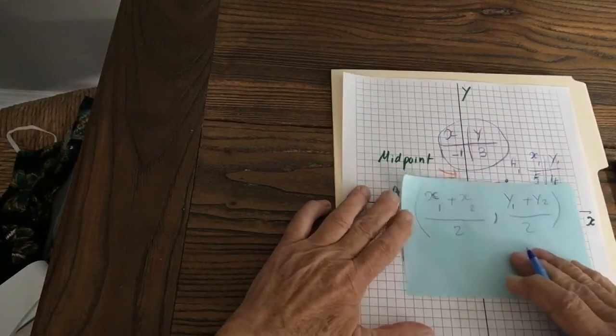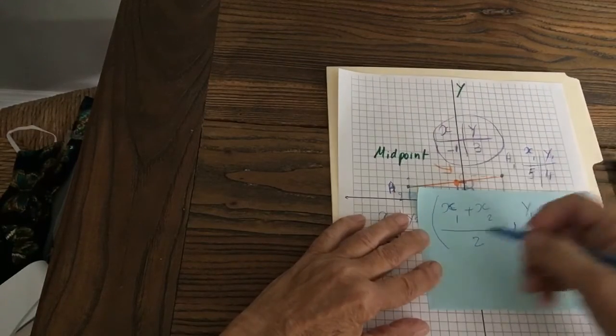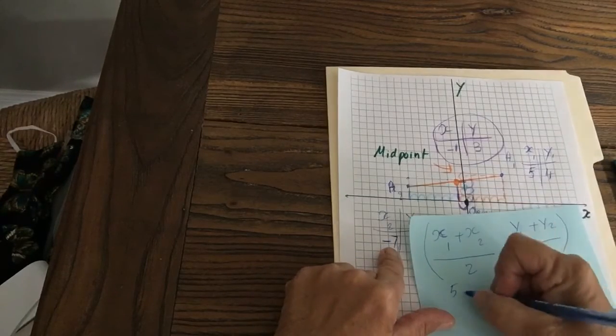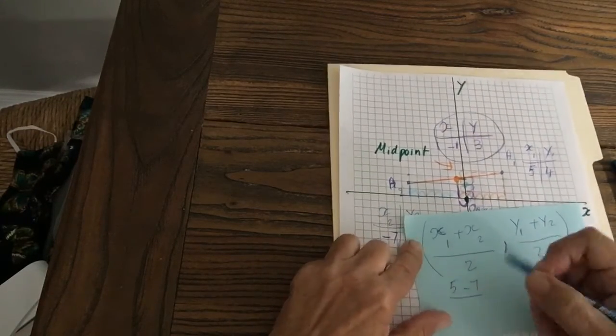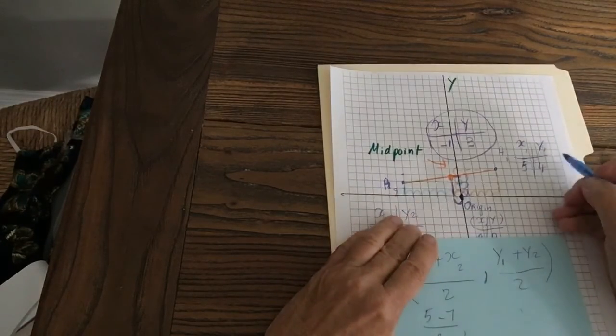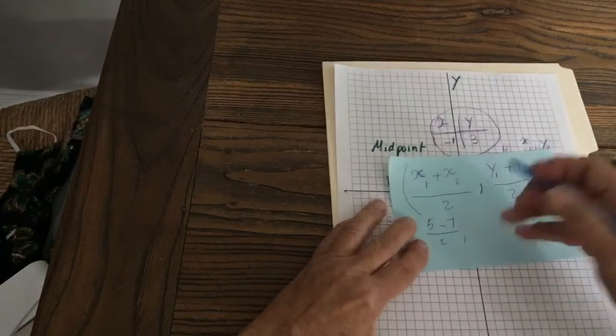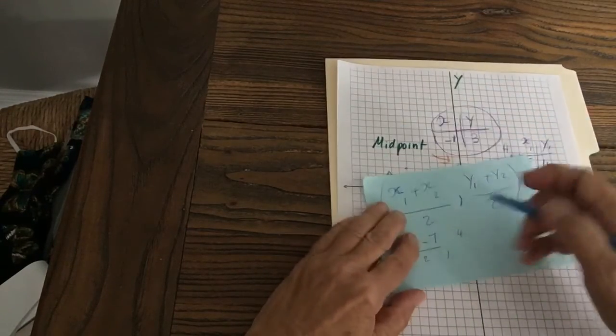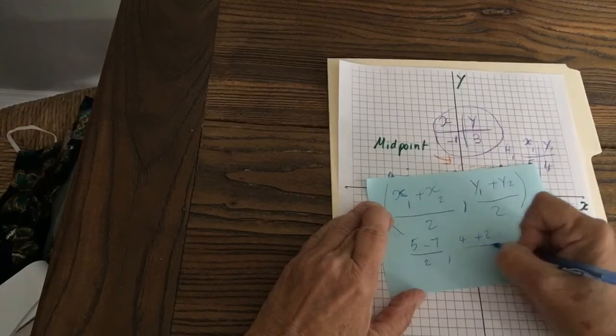Okay? So I'm going to replace what's x subscript 1, it's 5. What's x subscript 2, it's minus 7. And I divide by 2, comma. What's my y subscript 1? It's 4. What's my y subscript 2? It's 2. And I divide by 2.